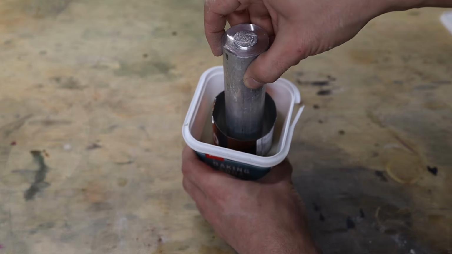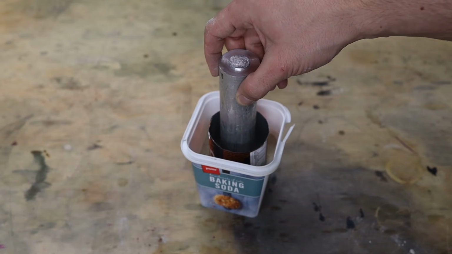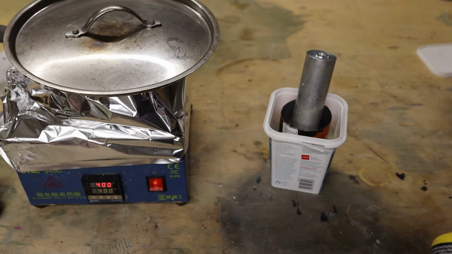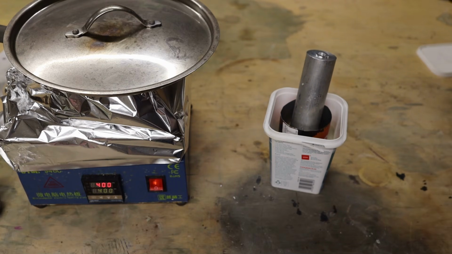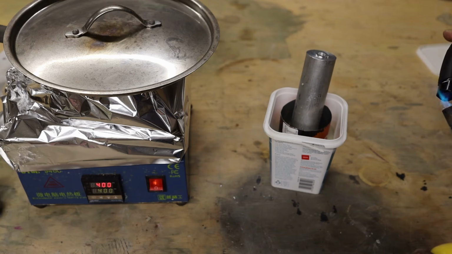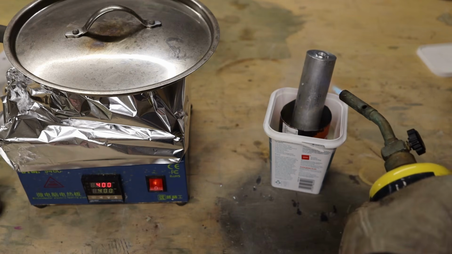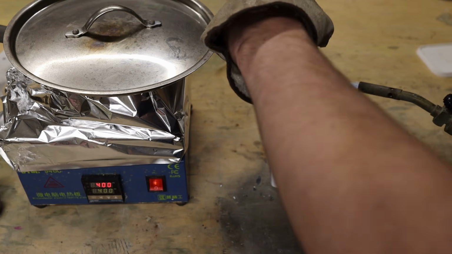This is going to act as the negative. So this is going to be the inside size. I will just have to hold this roughly in the right place. So I've probably done this in a slightly stupid way, but basically I'm going to have to heat this can up and the rod just to remove any humidity and to try and get things up to lead temperature.